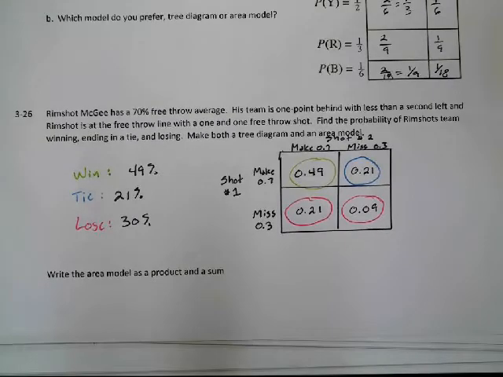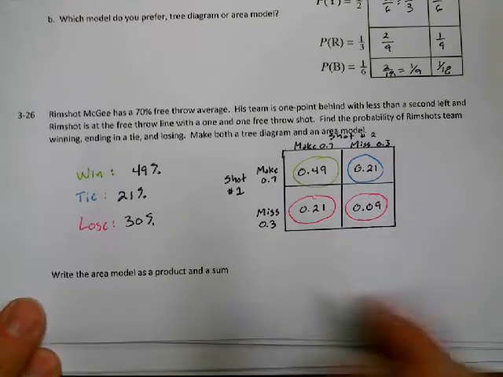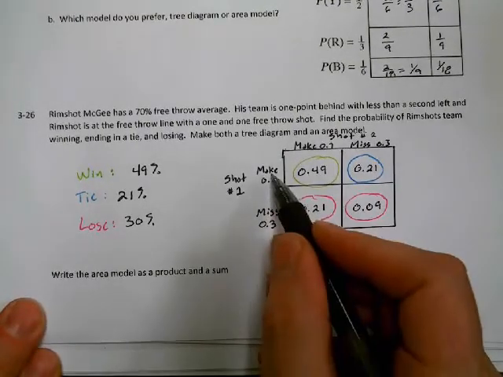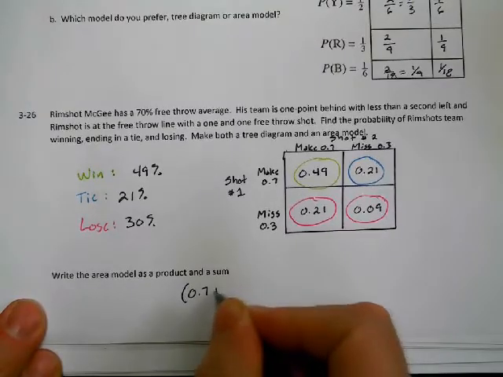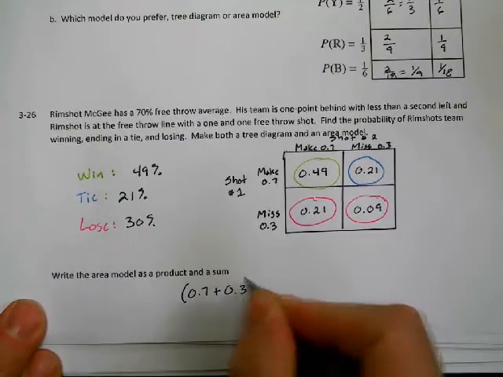Write the area model as a product and a sum? Really? They want me to do that? Okay. So as a product, we would do 0.7 plus 0.3 times 0.7 times 0.3.